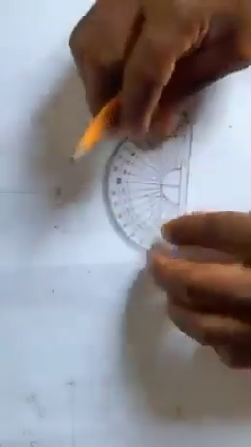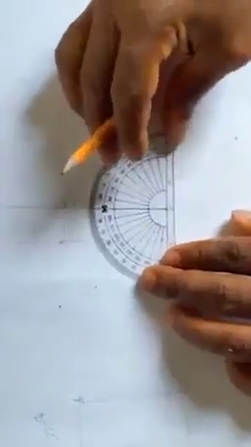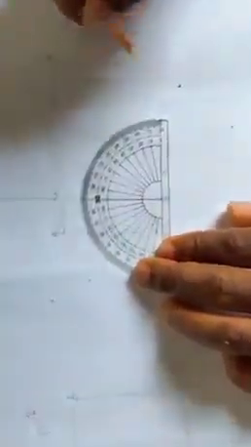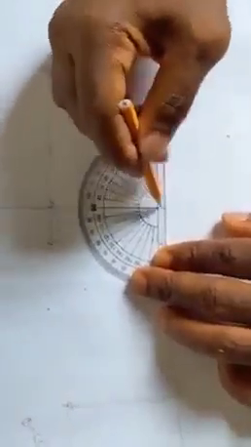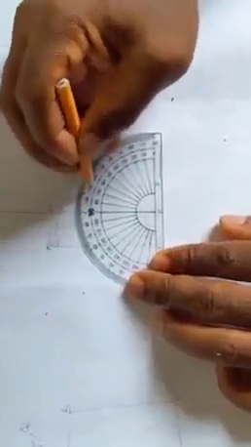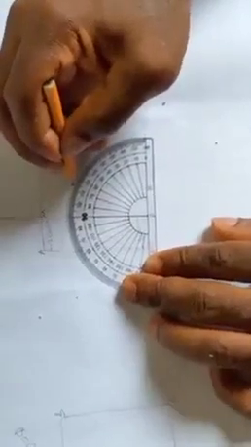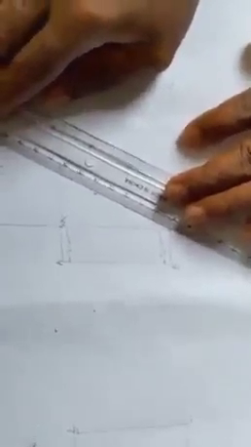We place a protractor at the point P. The baseline of the protractor covers the line DC, and the 90 degree line covers the normal. 90 minus 70 is 20, then the middle line becomes 25 degrees. Having done that, we'll draw our incident ray to create an incident angle of 25 degrees.